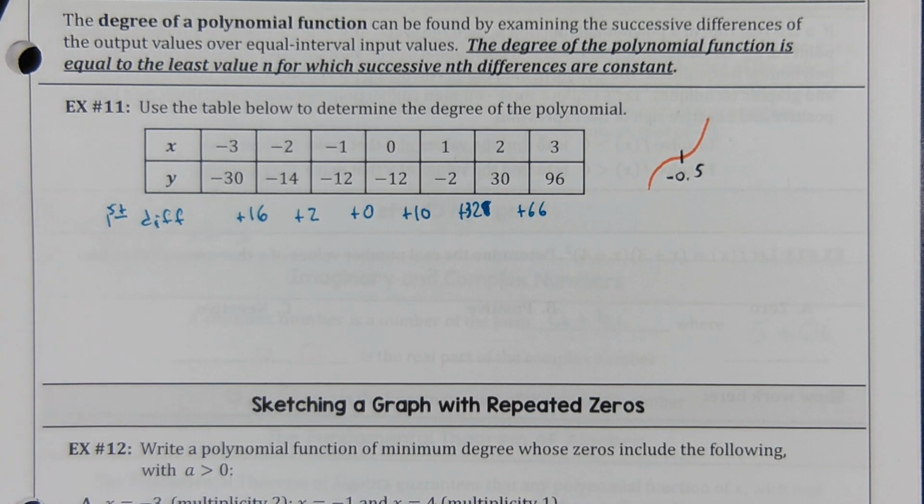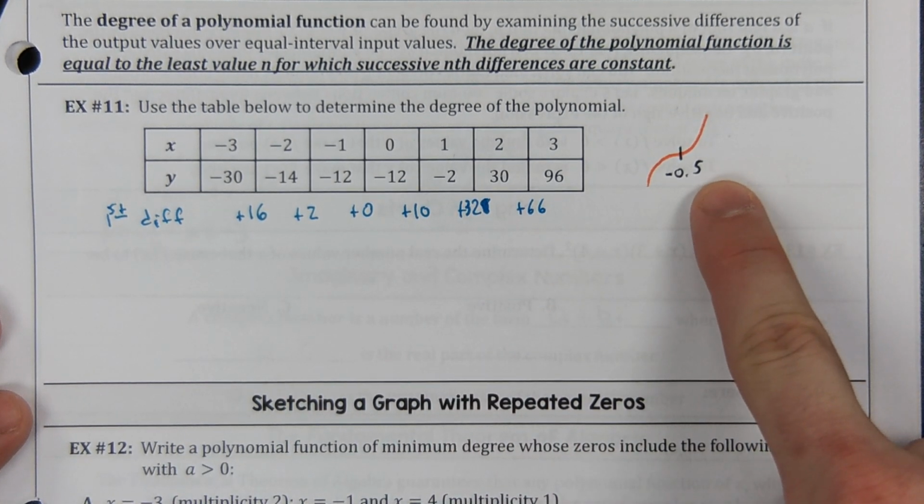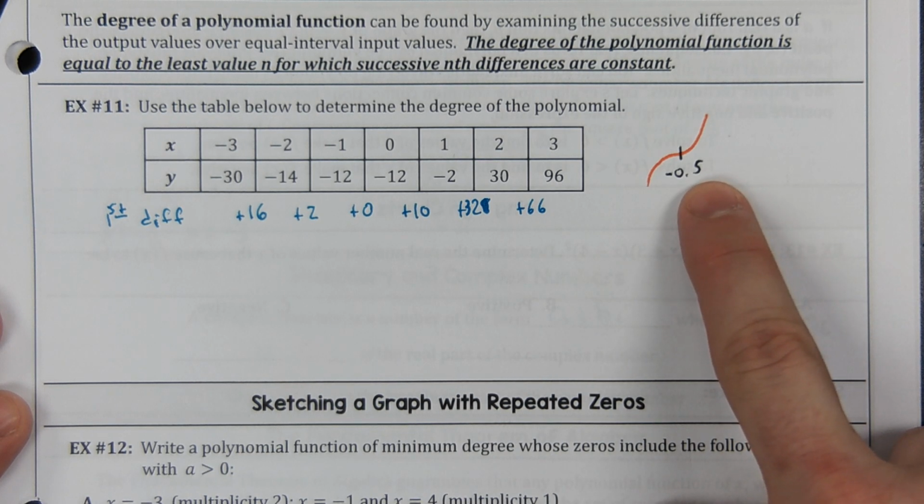This has not told us what our polynomial's degree is. It just told us the behavior. Just by knowing that this piece of my graph looks like this, though, I can guarantee that this thing is not a second-degree polynomial, because second-degree polynomials, quadratics, do not have inflection points.